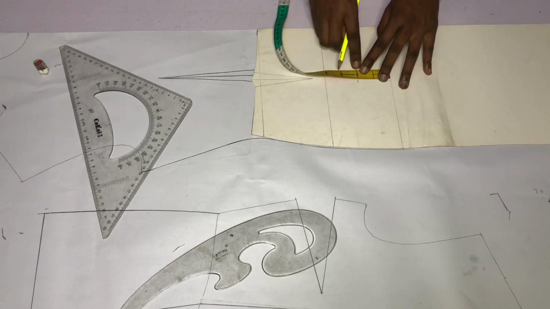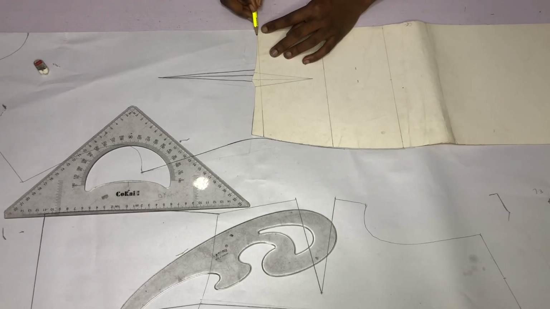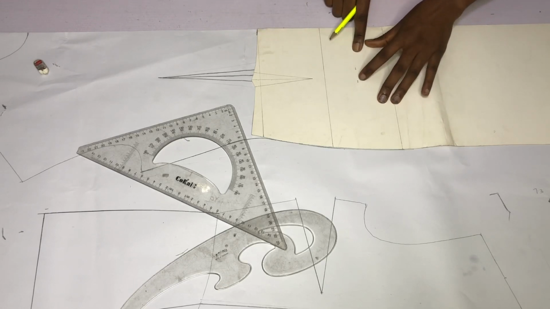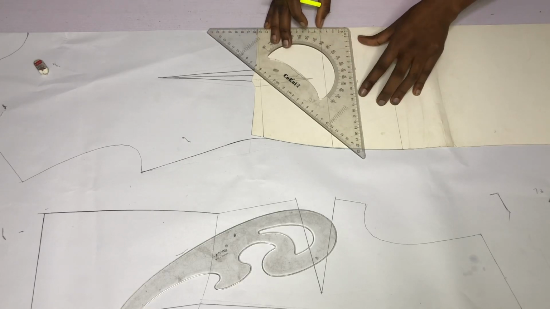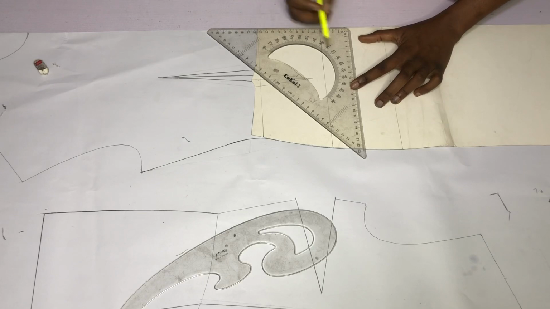So I mark that point on my skirt block. So I will mark the upper part of the skirt waist on my bodice, the upper part of the skirt waist on the center front. So from that point I will measure the length of my dart into the skirt bodice, the new dart length that I just measured. So here I have 15.5 cm.